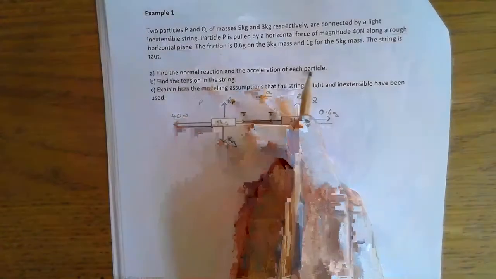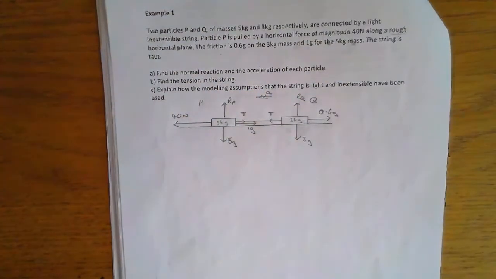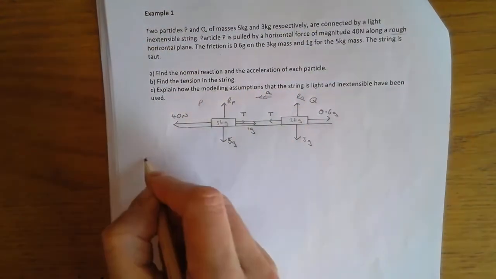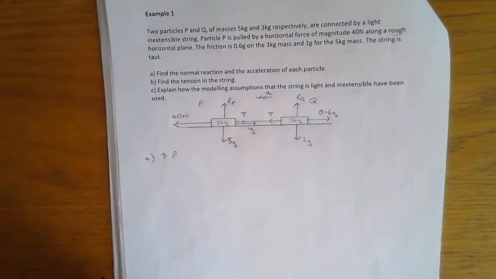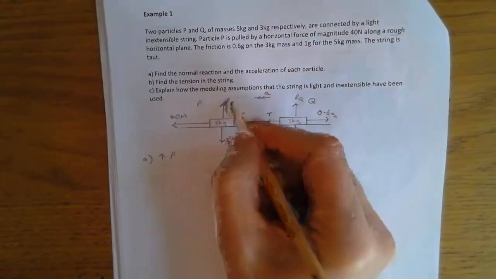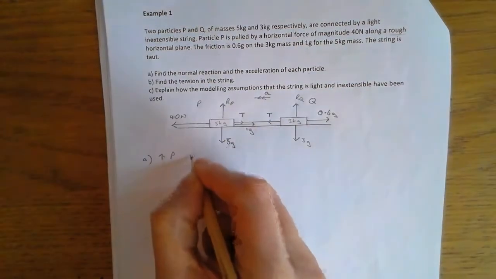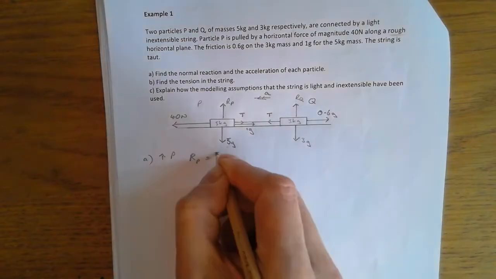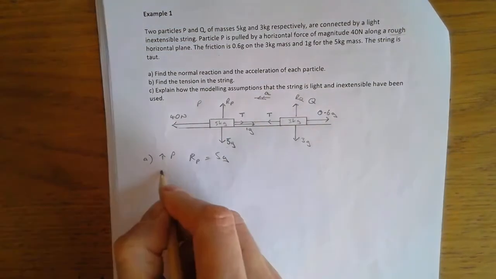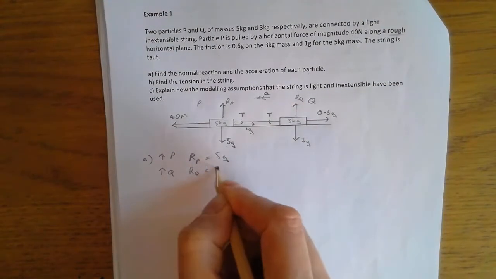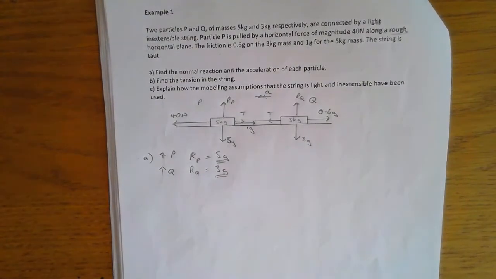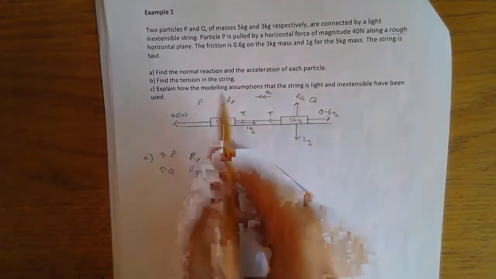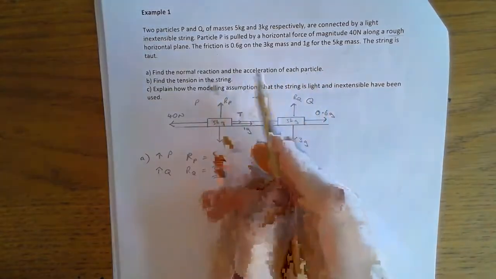So first of all, find the normal reaction and the acceleration of each particle. So let's do the normal reactions first. If I resolve up on P, the normal reaction RP is equal to 5G. Okay, so RP equals 5G. Simple as that. If I do the same thing at Q, I've got RQ is equal to 3G. So those are the two normal reactions. All right. Okay, so let's now think about the acceleration.